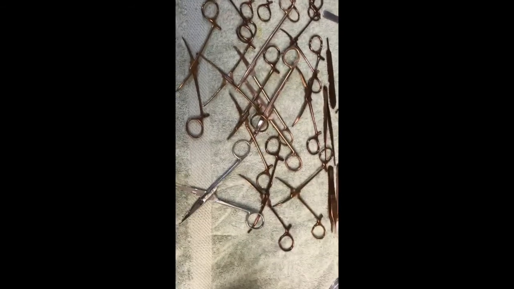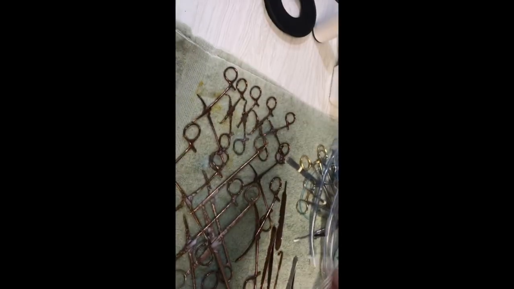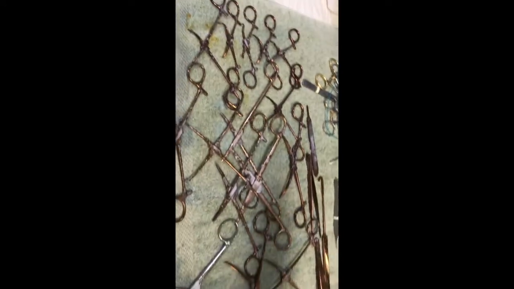All right, so we have our pack all laid out with the box locks open, and then we have instrument lubricant, or instrument milk, that we just like to spray the instruments with, and make sure you get in all their locking mechanisms to keep things lubricated.